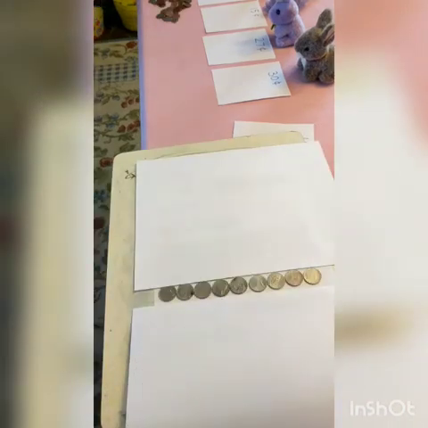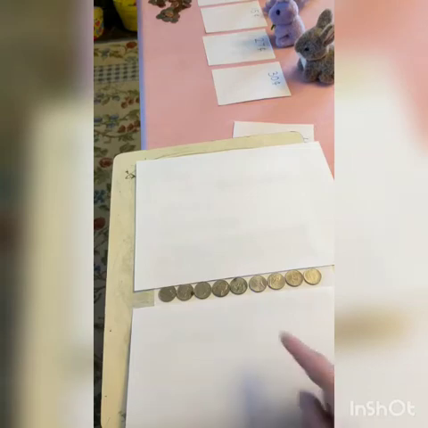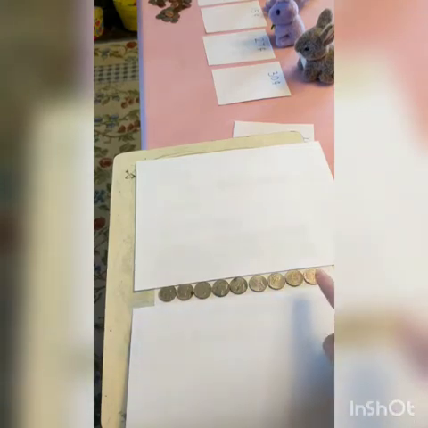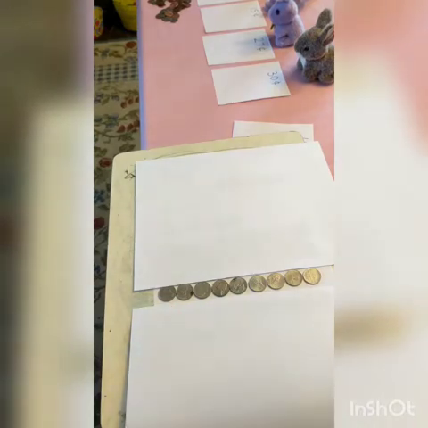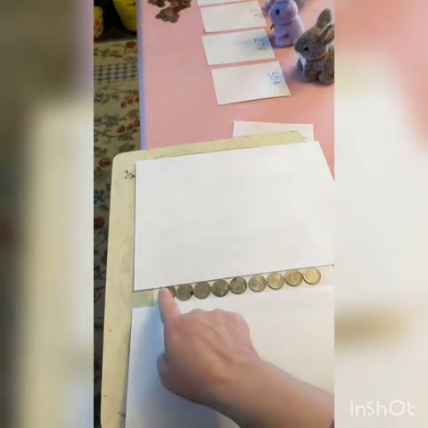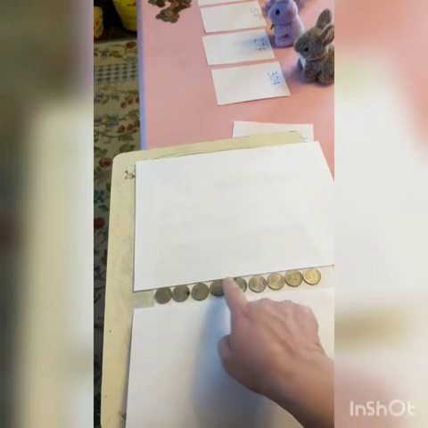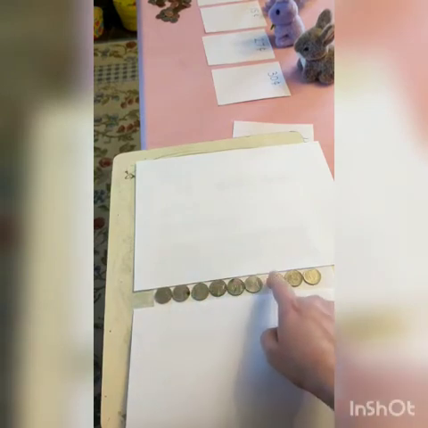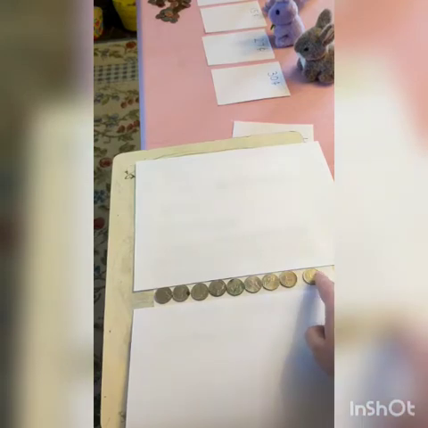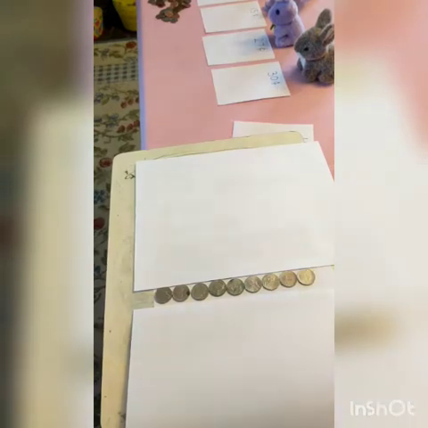Friends, I forgot to tell you, with counting coins, we're going to be using our skip counting skills to help us add up this money. So here I have a row of nickels, which are worth 5 cents. So we're going to skip count by fives. So skip count with me. Ready? 5, 10, 15, 20, 25, 30, 35, 40, 45. See how we skip counted that?